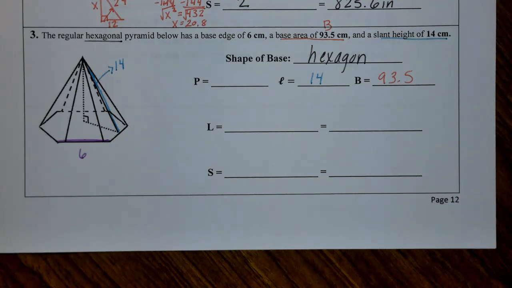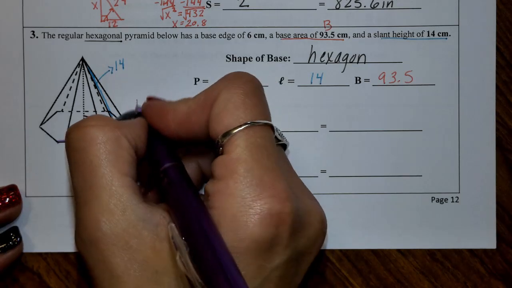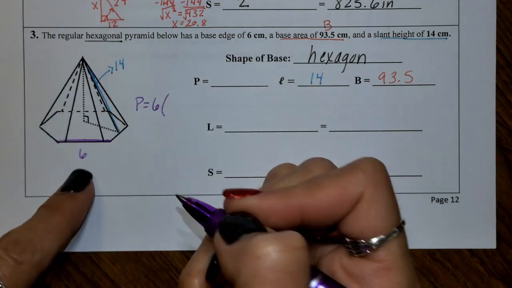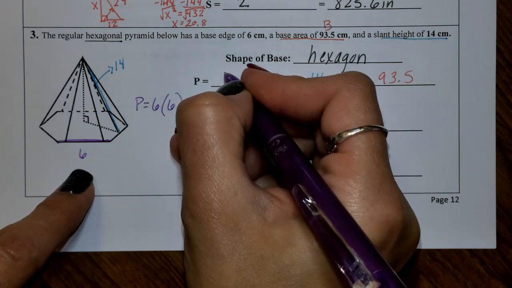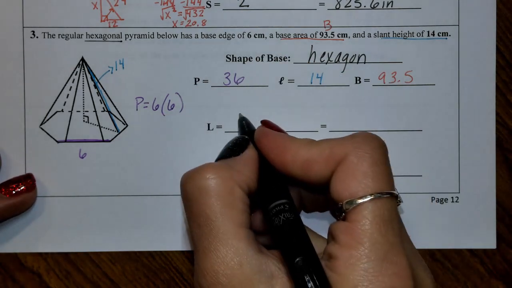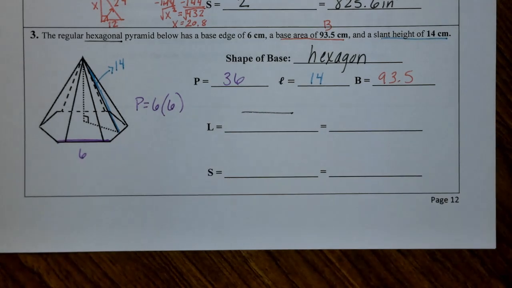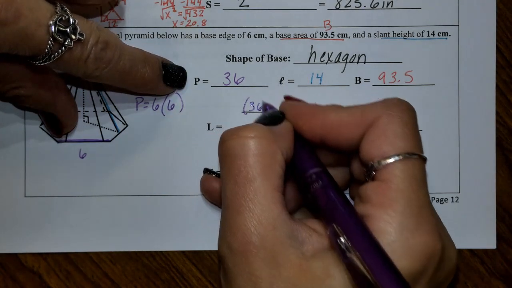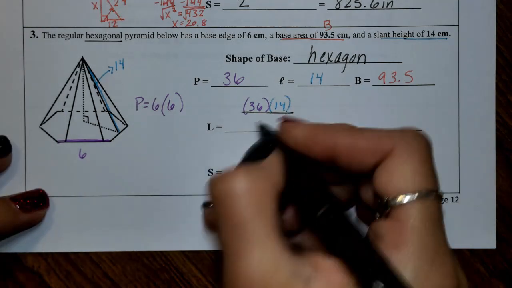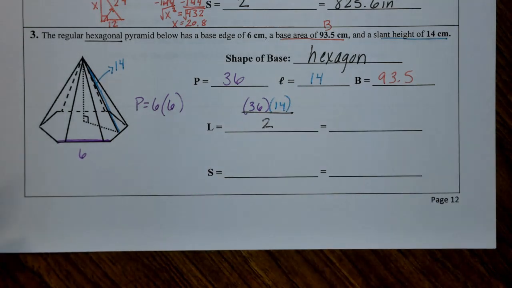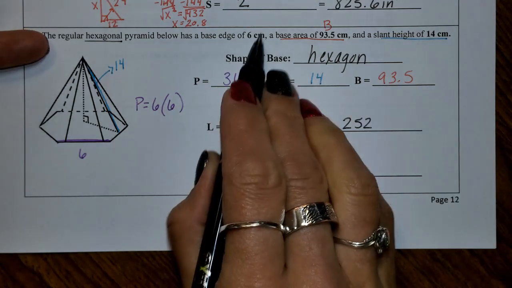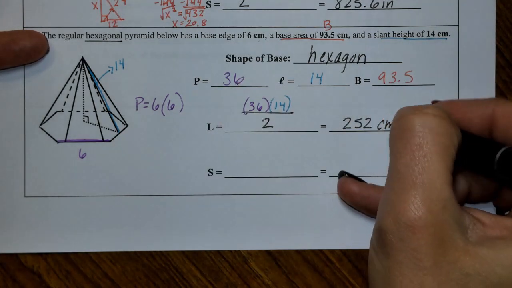So this one's going to go pretty quick, guys. Let's go ahead and find the perimeter. Well, hexagonal is 6 sides, and the side length is 6. So your perimeter, 6 times 6, is 36. All right, let's plug in perimeter times slant height over 2. It goes in the calculator, we get 252. Our units are centimeters, so we have centimeters squared.